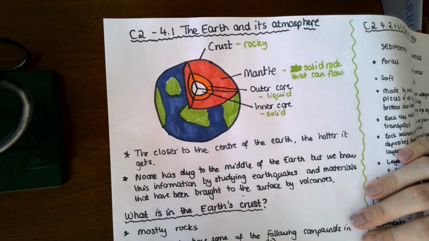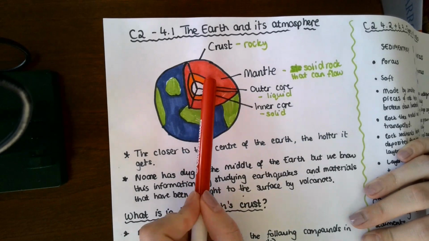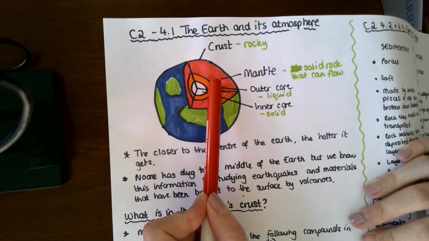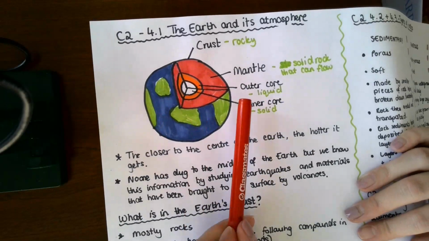This is made of solid rock, but this solid rock can flow. It does this very slowly, and it flows through things called convection currents. So when it's heated from the centre of Earth, that hot rock then rises to the surface. As it cools, it then loses its energy, and it then drops back down to the centre again, and it keeps circulating in that pattern. So it will go from near the outer core to the surface, and it will keep circulating around as it heats and cools. The next layer in is the outer core.